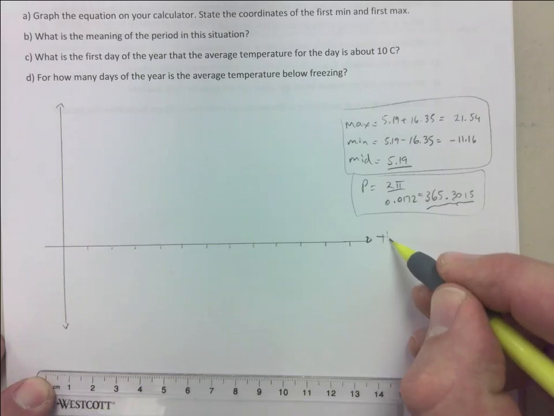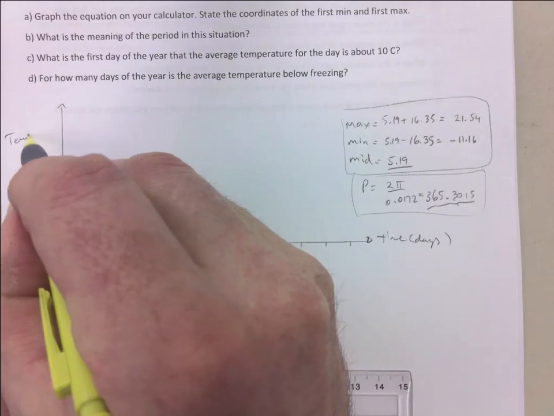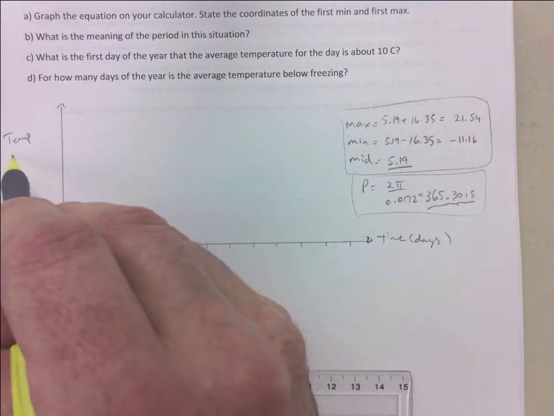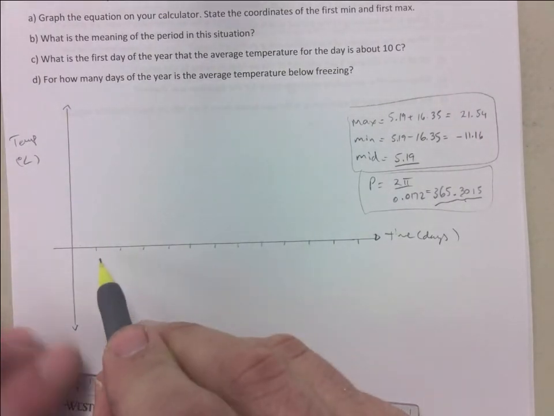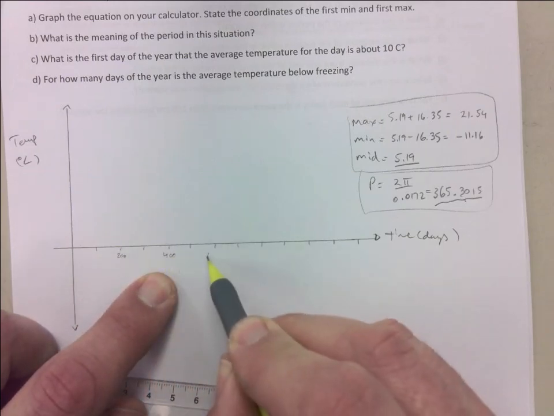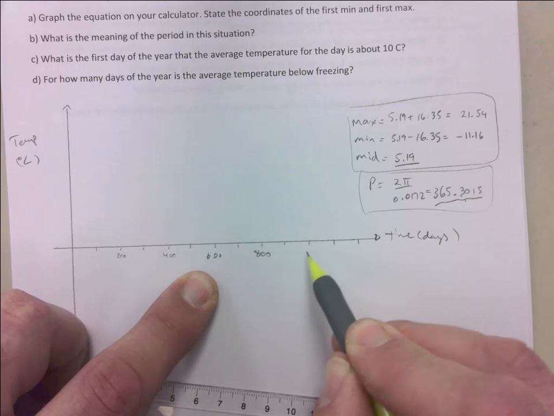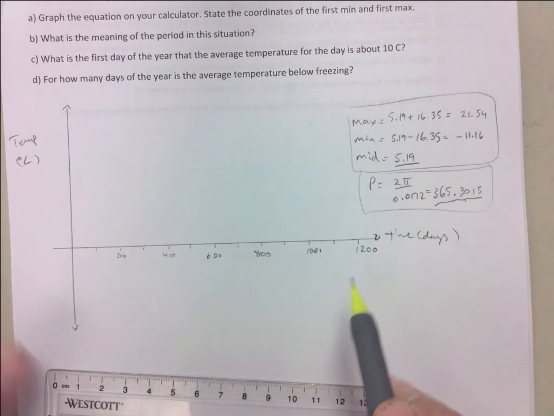So this is time in days. This is temperature. What is it, degrees Celsius? Yeah. Make sure you have label and units. And I'm just going to label every other one: 200, 400, 600, 800, 1,000. Okay, I've got my scale.